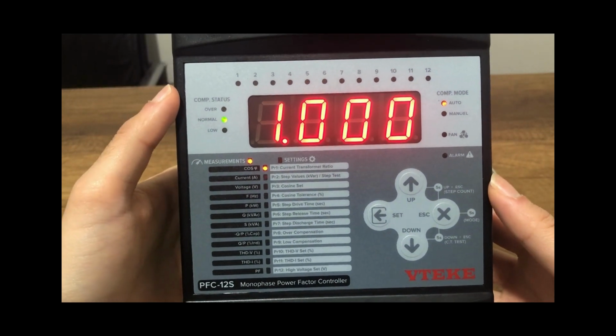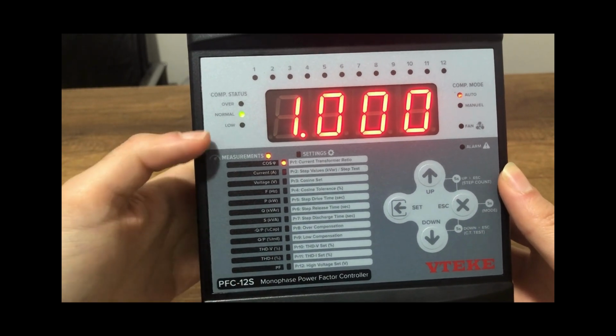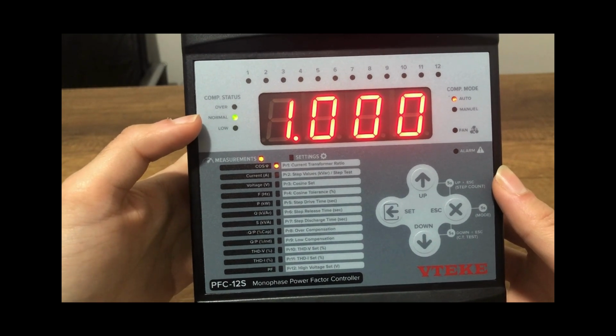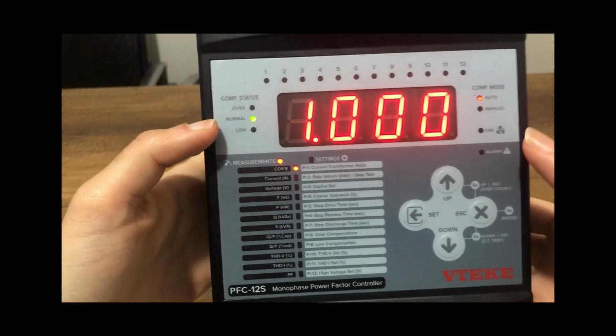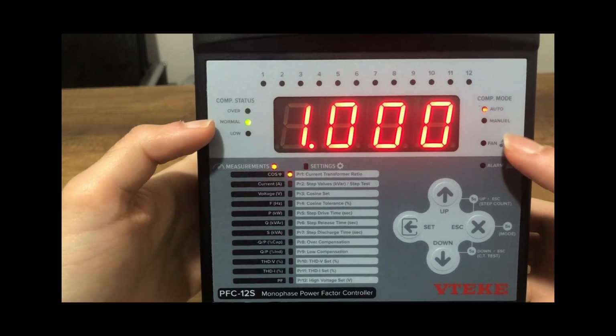In this video, I will explain how to use the power factor controller PFC 12S device. As we see on the left side here, it shows the condensation status. We have three types: over, normal, and low. And the right side shows the condensation mode.